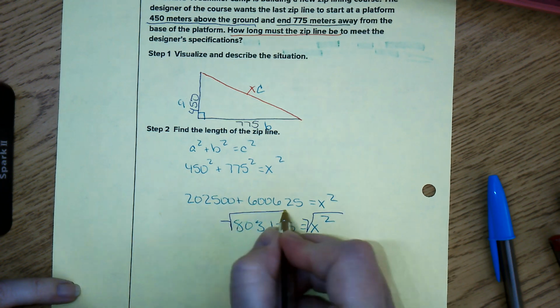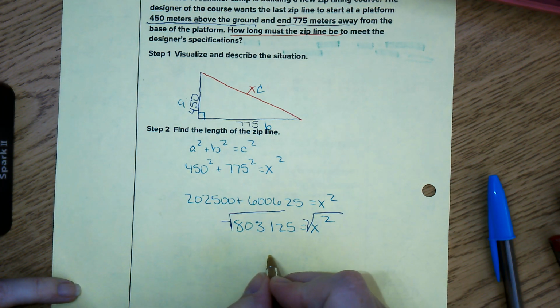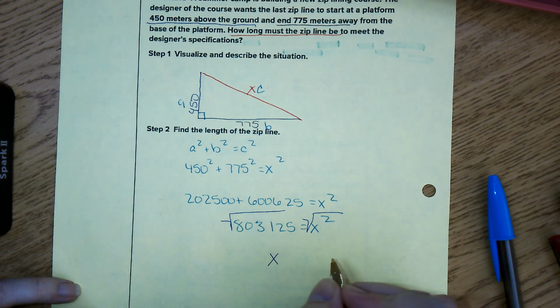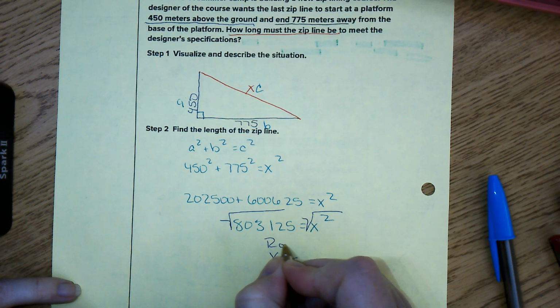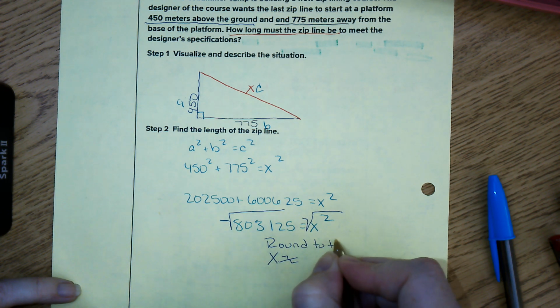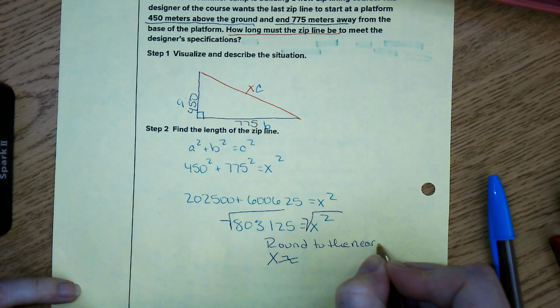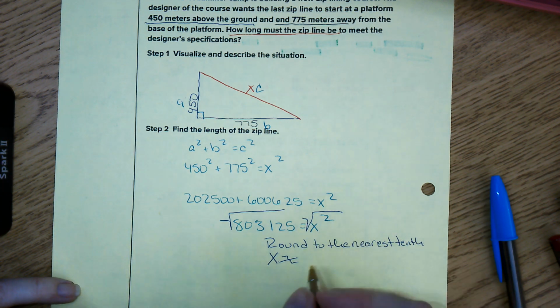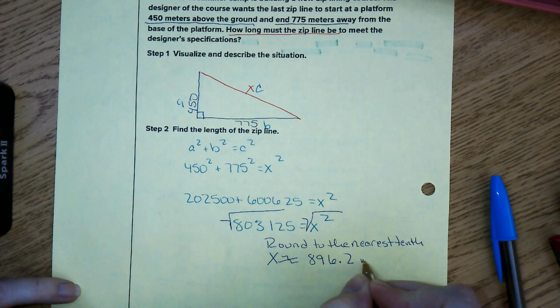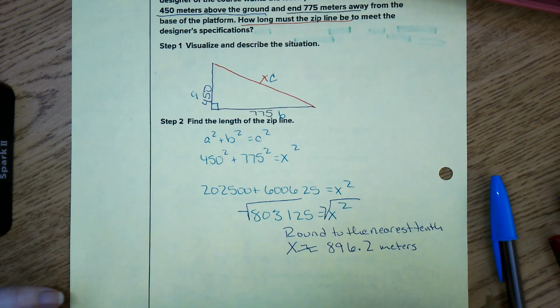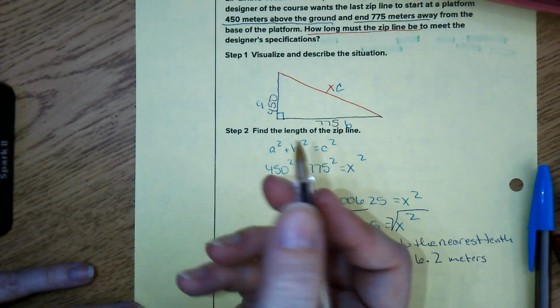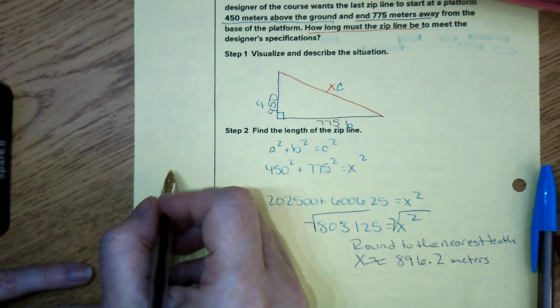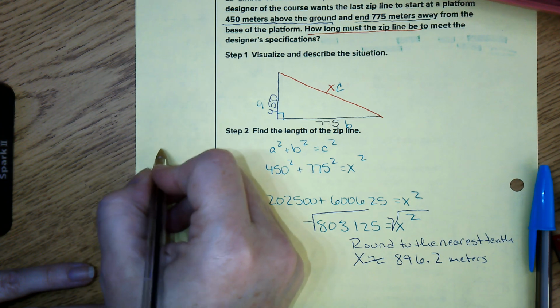Okay. So take the square root, and when you aren't told anything, usually it'll tell you what to round to. So I'm going to tell you to round to the nearest tenth. Okay. Round to the nearest tenth in your calculator, and that gives you x is approximately 896.2 meters long. Okay, again, I'm going to do the prime factorization tree for this, just to have in your notes so you can practice it.